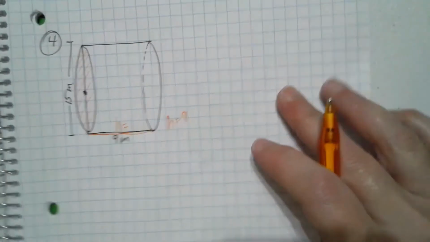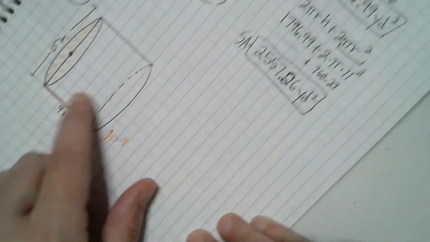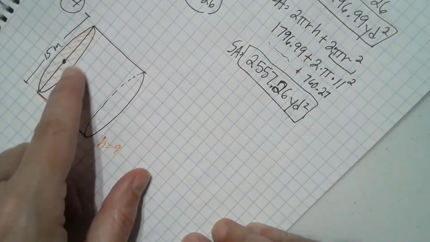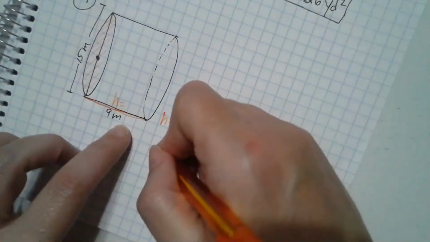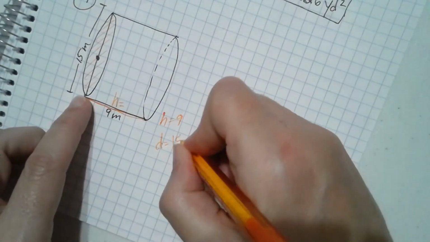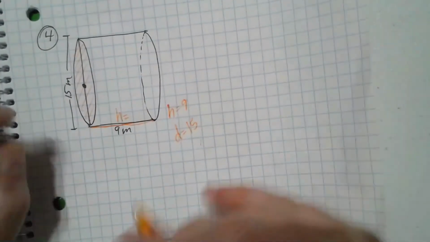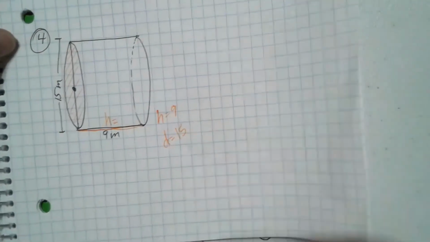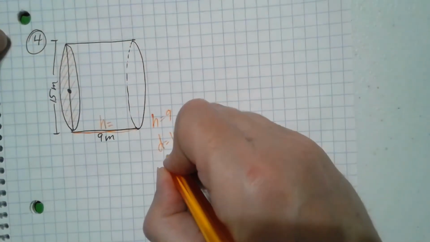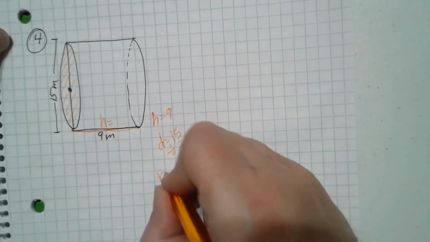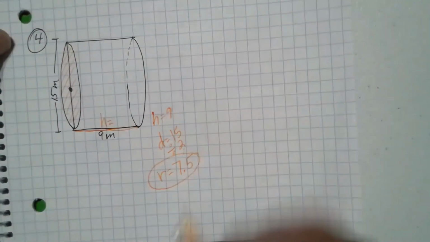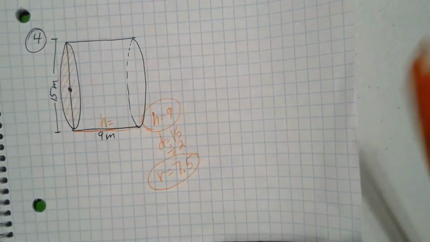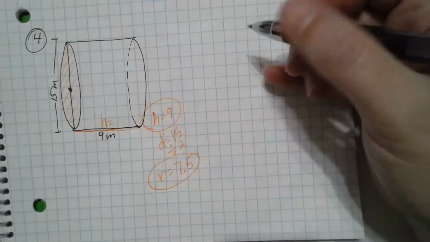And then this 15, is that the radius? No, that's not the radius, that's the diameter, right? The diameter is 15, but our formulas don't call for the diameter. So what am I going to do to that diameter to get the radius? Chop it in half. So the radius is going to be 7.5. So radius of 7.5, height of 9.